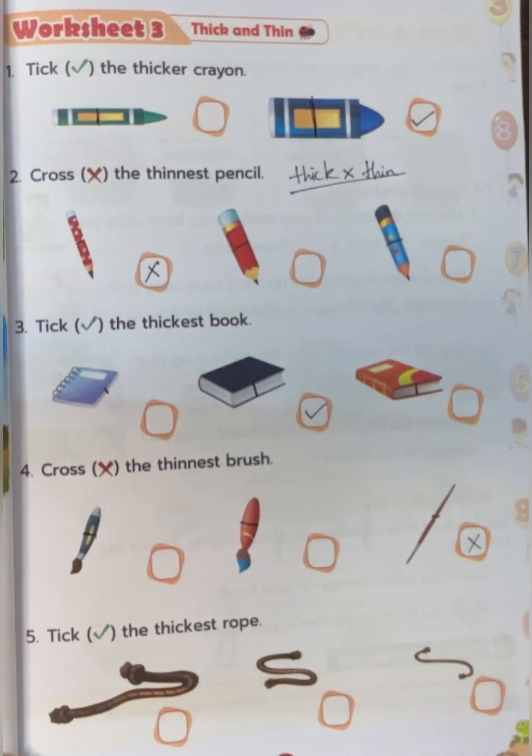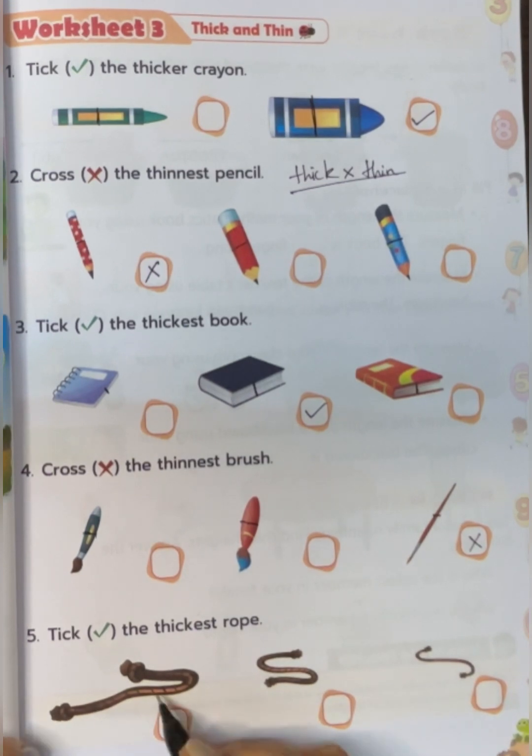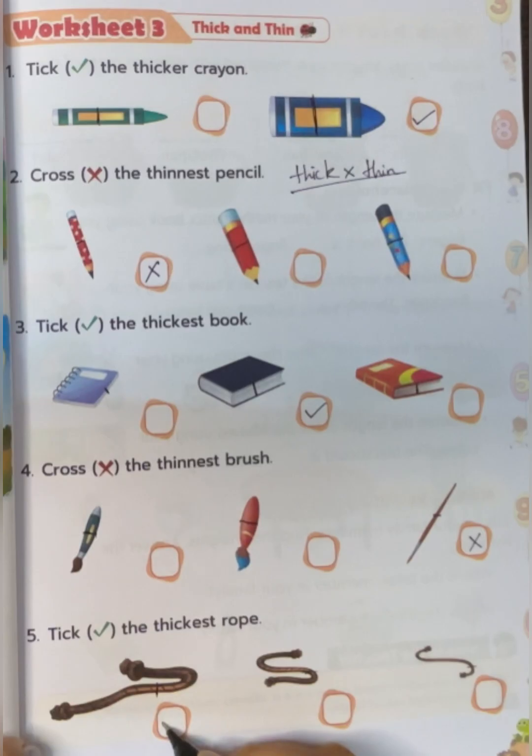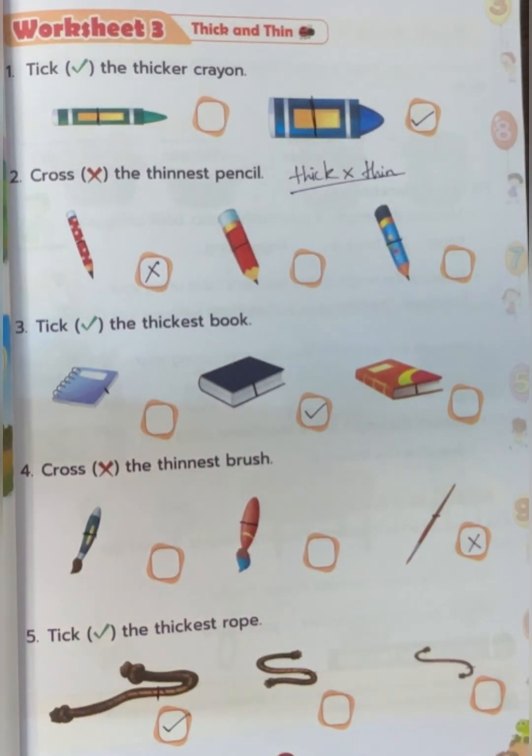Tick the thickest rope. Which is the thickest rope, children? This one. Because see here, they are so thin. So we'll put a tick mark. Let's go to the next page.